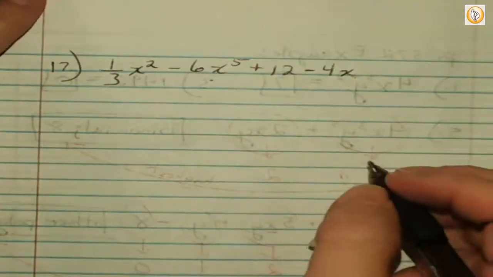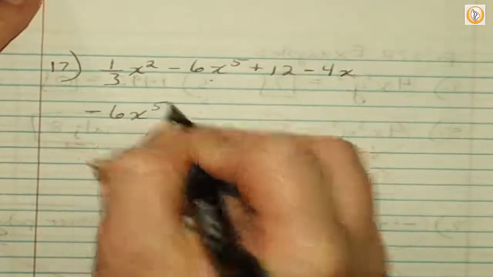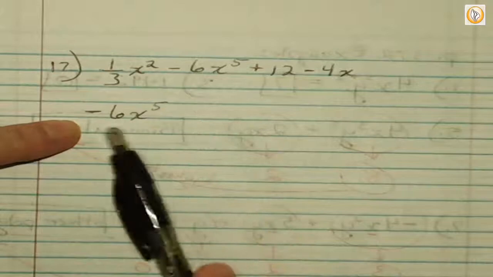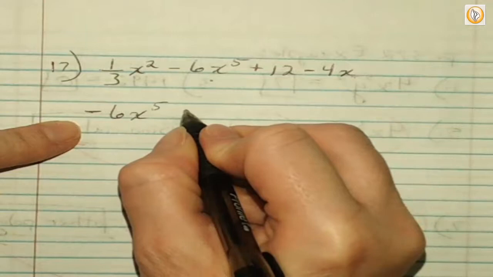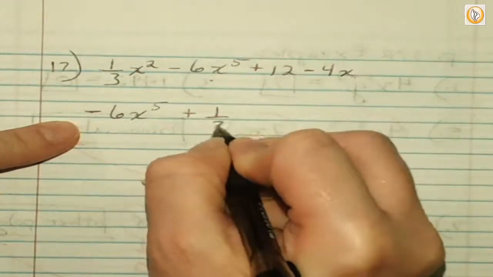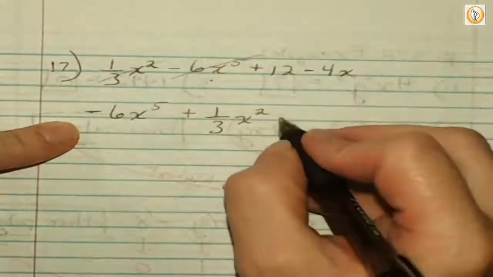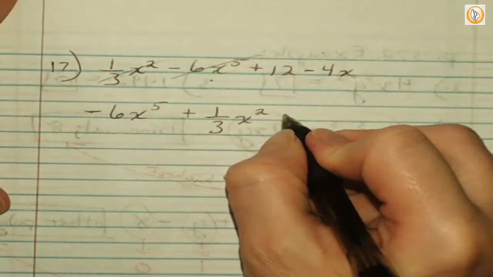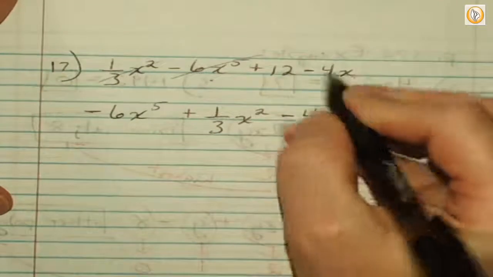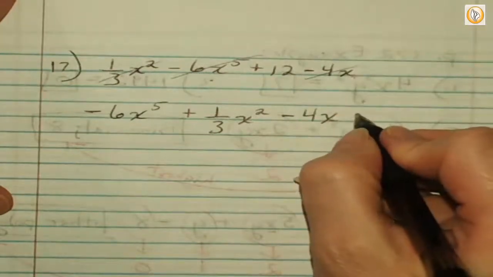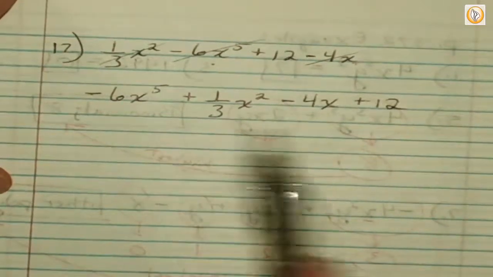Ariel, what goes first? Negative 6x to the 5th power. There you go. See that negative followed it. Now what? And then the plus 1 over 3x squared. I'm going to cross these out as she does them. And then there is negative 4x. Yep, and that negative followed it. And then last but not least? Plus 12. There you go. That's correct. That's your first answer.